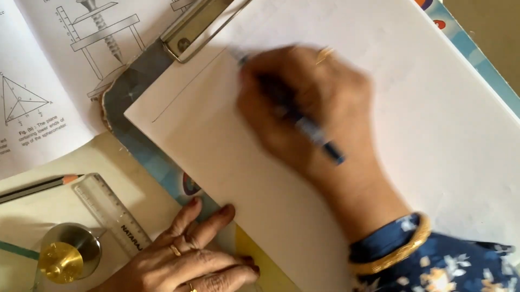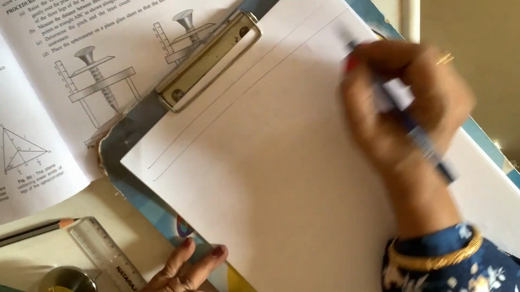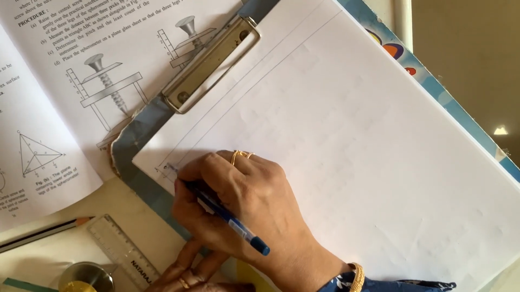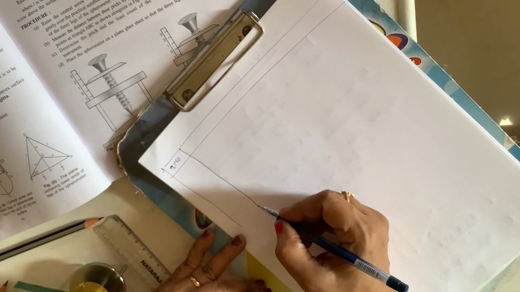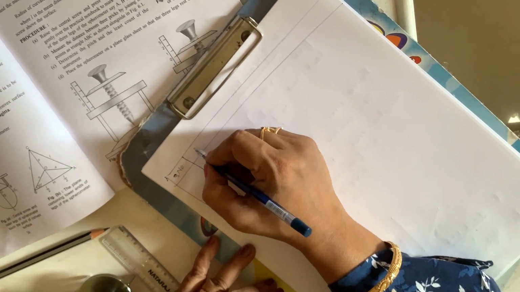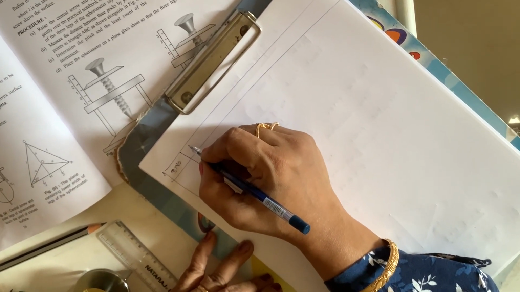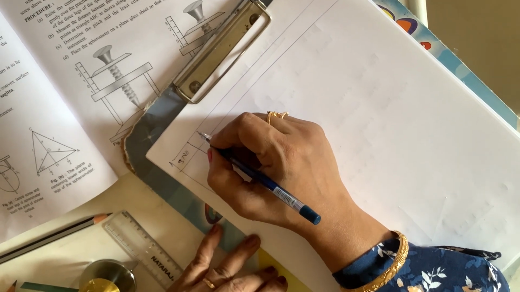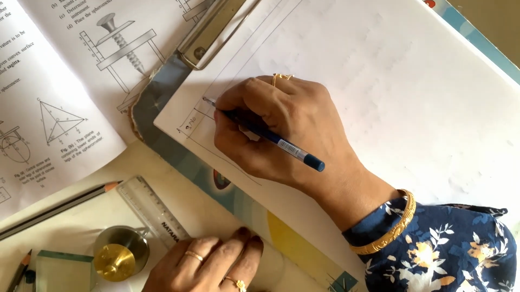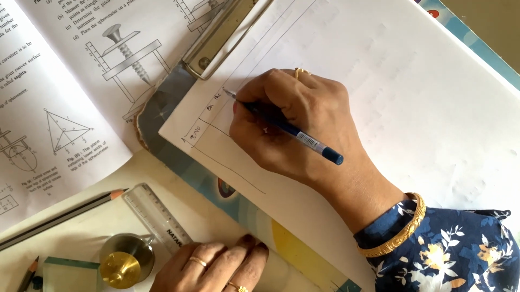For that, the first thing is to make a tabular form. Serial number. First you take any position. Here let us go with a normal position. Normal means on the glass slab we will take.